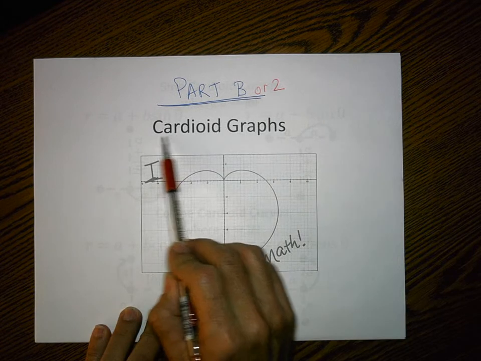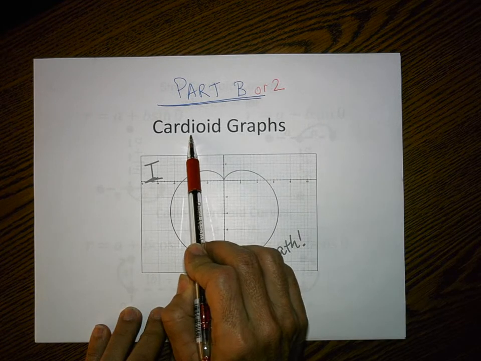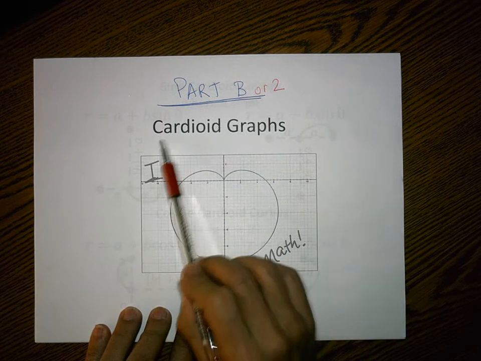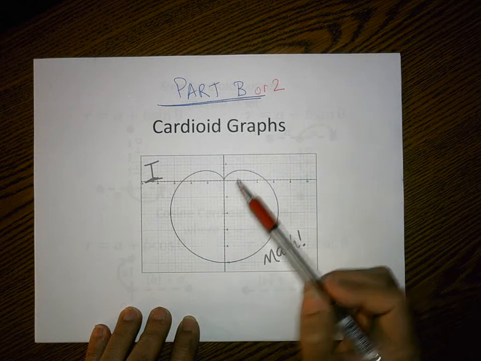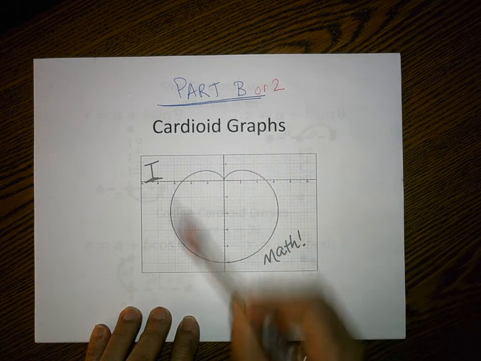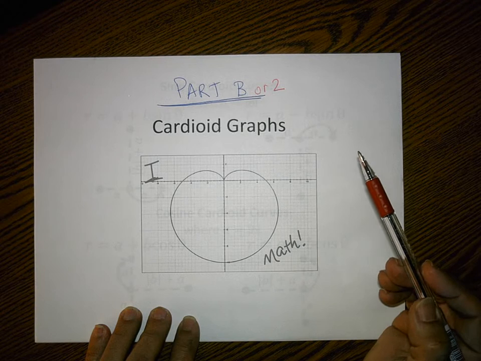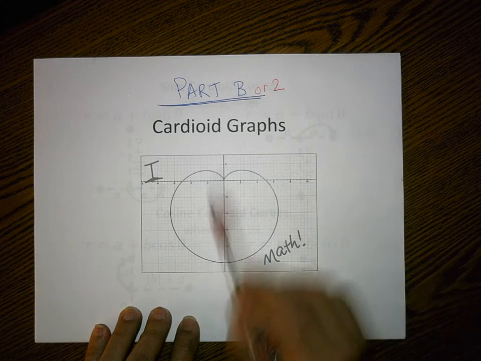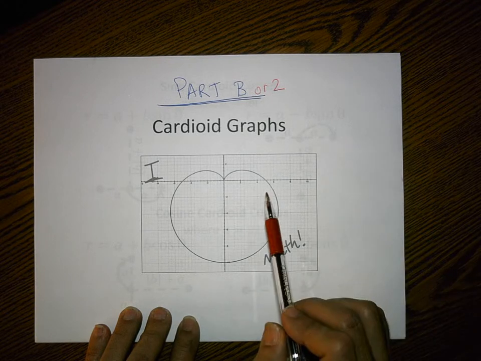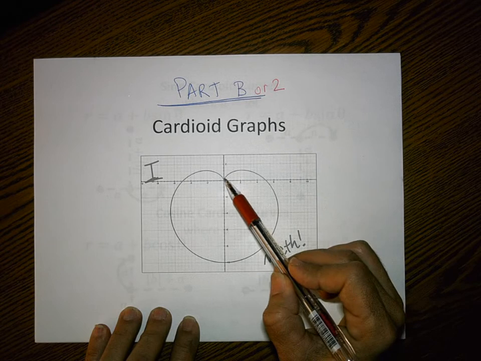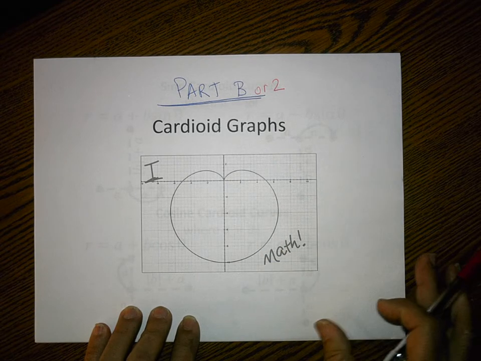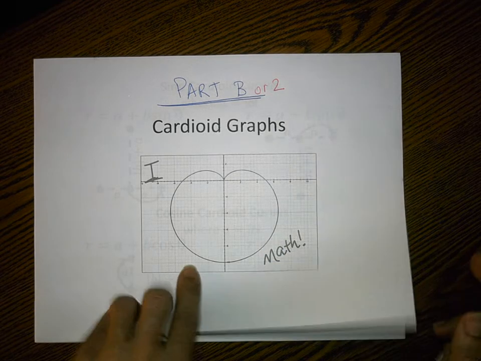Just like the word cardio has the meaning of a heart, the cardioid graph is named like that because the shape is similar to a heart. So the cardioid graph will always look like that. The limacons look similar, but have an extra loop. So let's first understand the cardioid first.